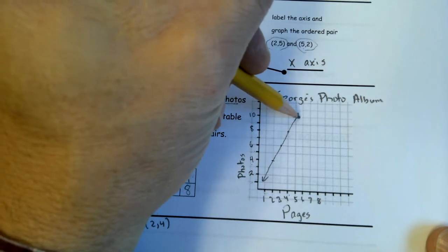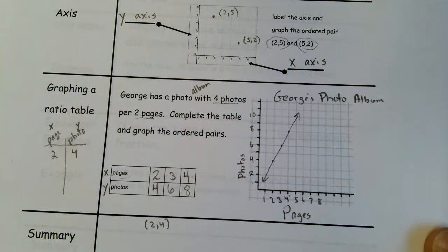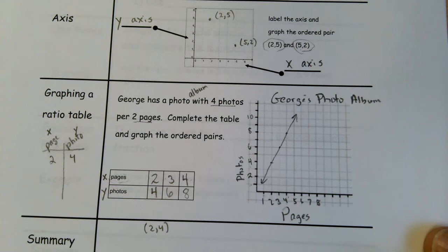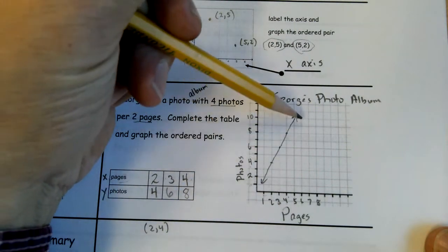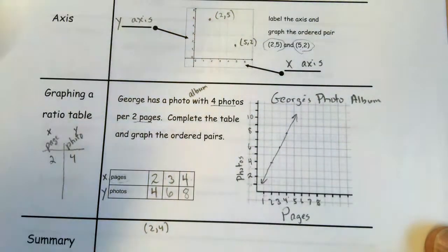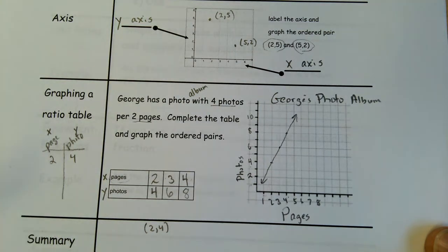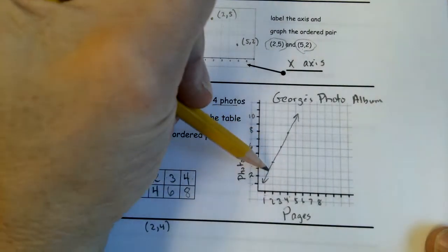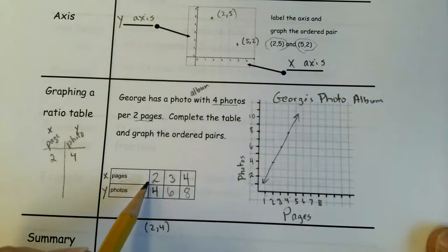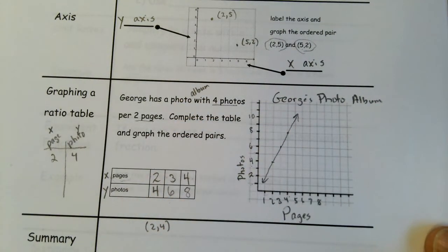This line will extend forever because if we wanted to, we could make a really, really big graph that has George's photo album having 1,000 pages. And how many photos would that be? And it would just be along this line way, way, way the heck up there. When you draw your line, if it doesn't go in a straight line, you did something wrong with the math over here. This is going up in a straight line because these are equivalent ratios.